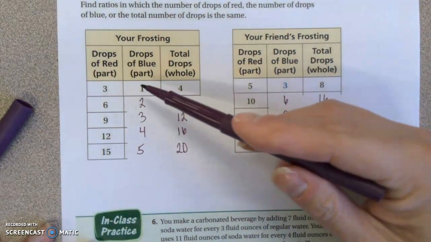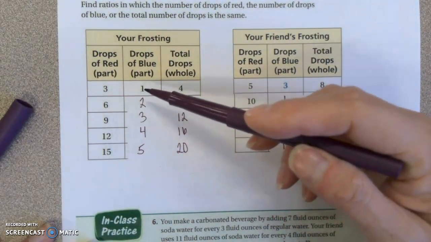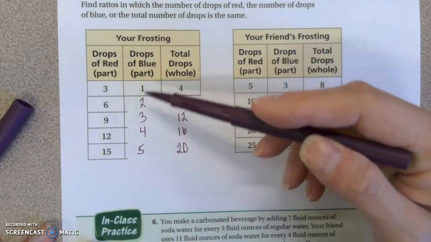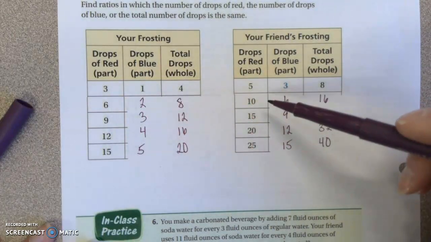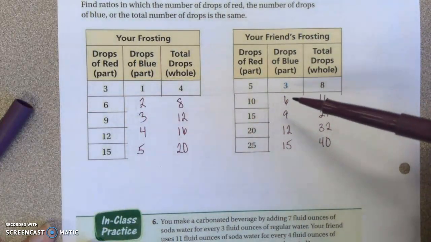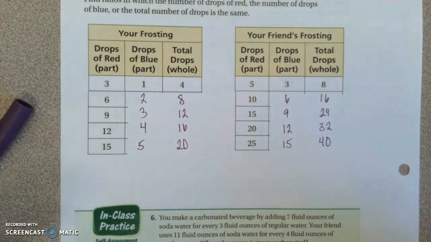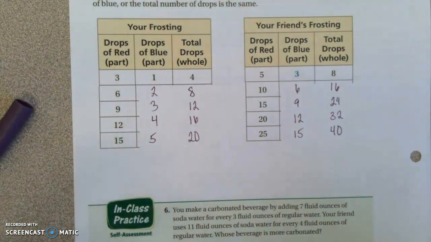But we could also use multiplicative because 3 times 2 is 6, and then do 1 times 2, and then 1 times 3, and 1 times 4. 5 times 2 is 10, so this is 3 times 2, 3 times 3, and so on. So now we're just going to make a comparison. If we want to see whose is redder, we can look at that, but really we can look at the actual ratio or recipe and see which one is going to have more actual red dye in the frosting.